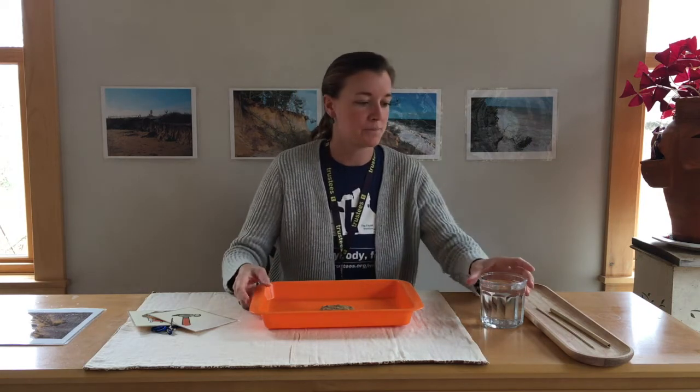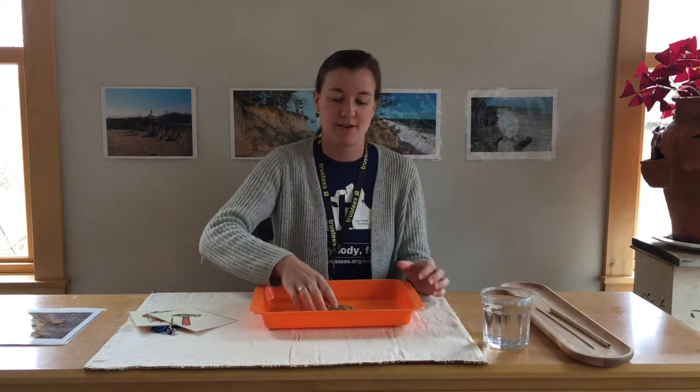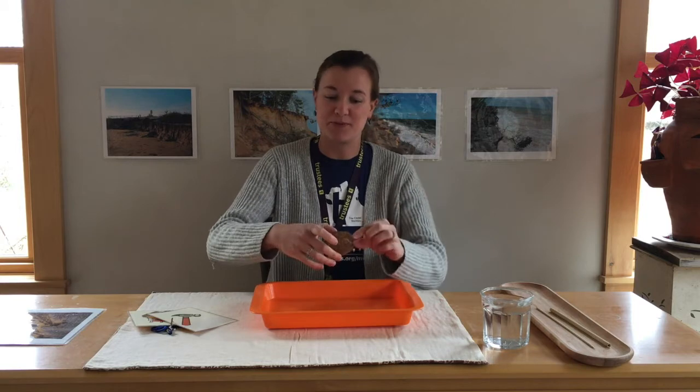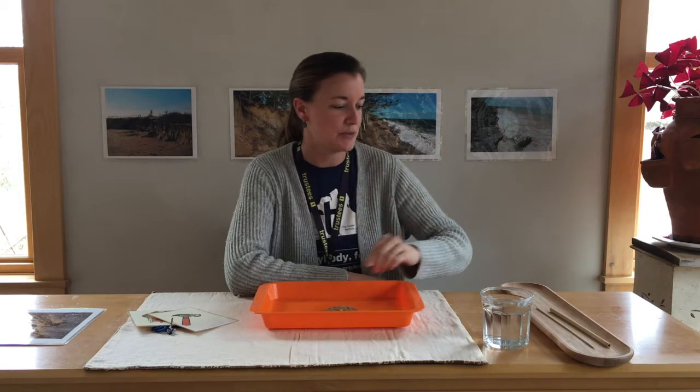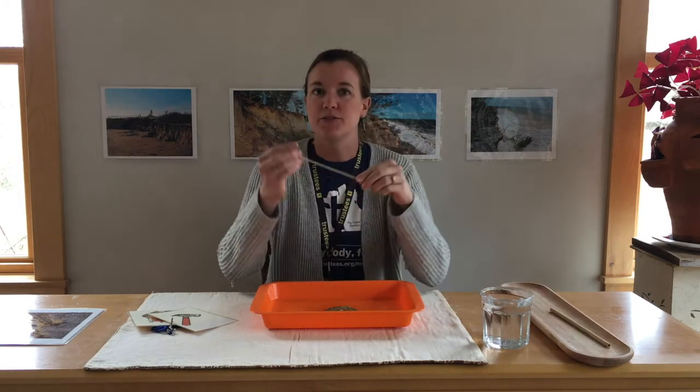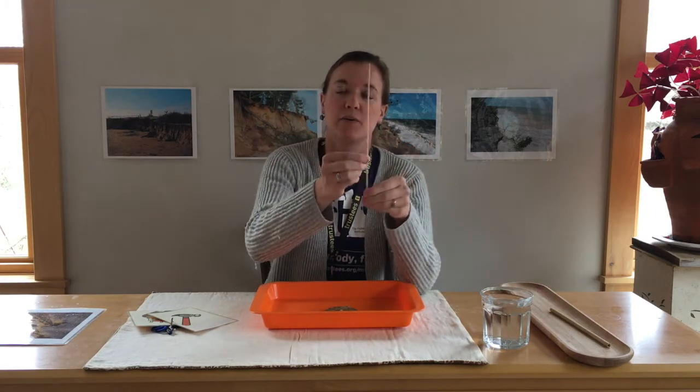So there are a few materials that you'll need for this week. First, and probably most important, a cookie. A chocolate chip cookie would be perfect so that you have some lumps in your cookie, but any type will do. You'll also need a toothpick or a skewer.